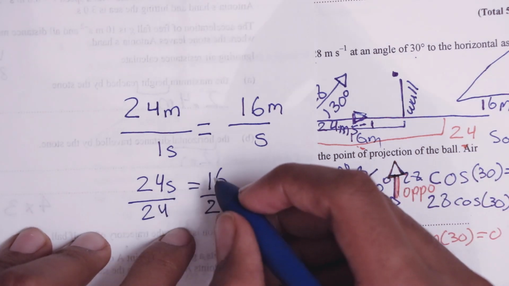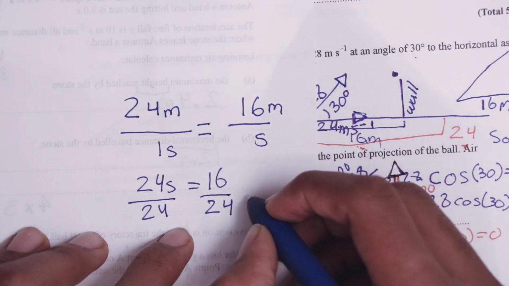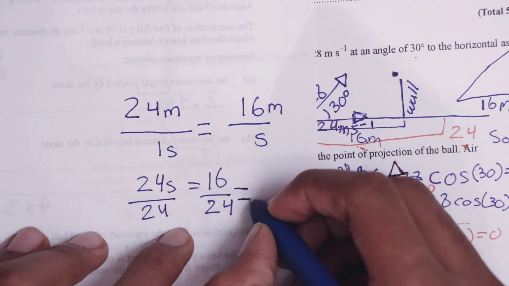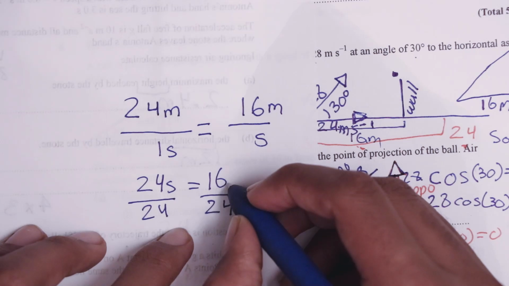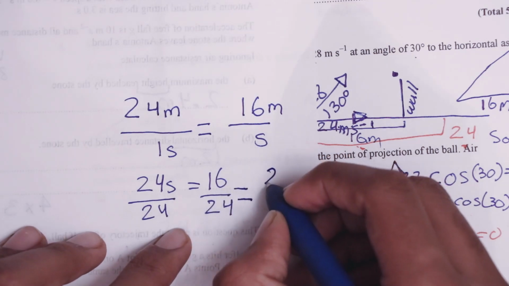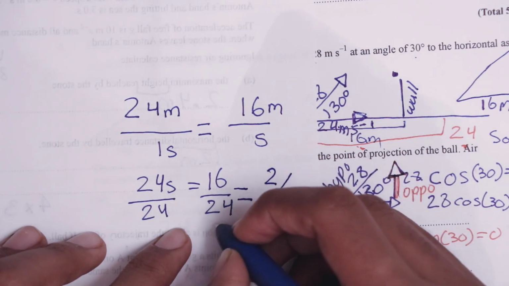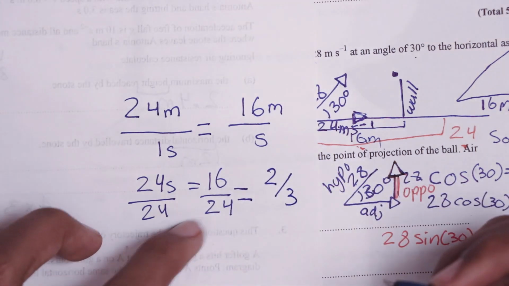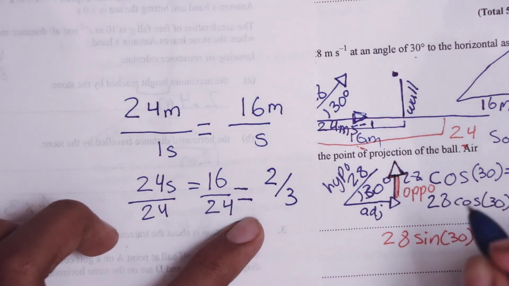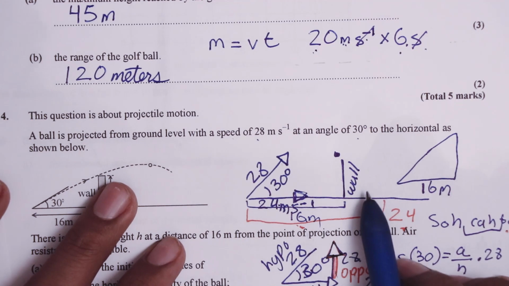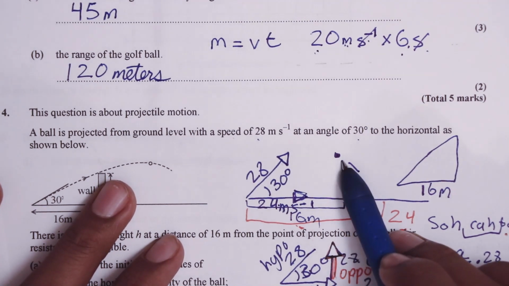If you simplify it down, 16 divided by 8 is 2, 24 divided by 8 is 3, so 2/3. It takes 2/3 of a second for this ball to just be over the wall.